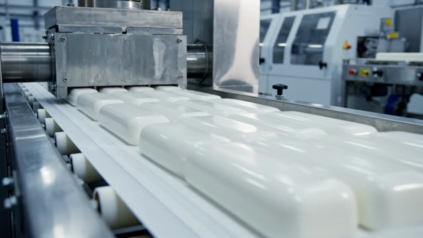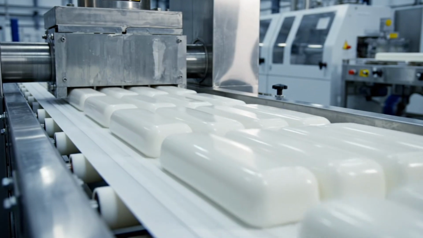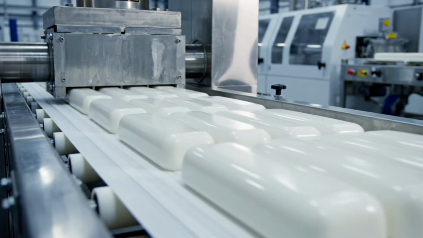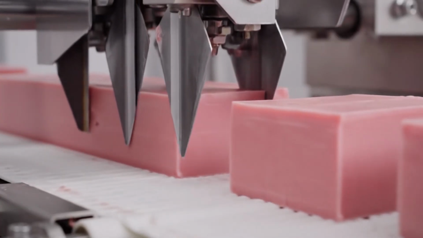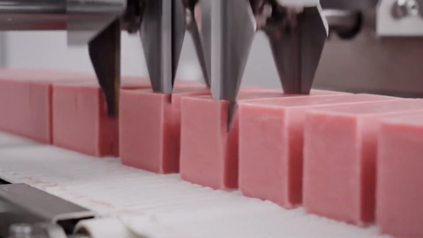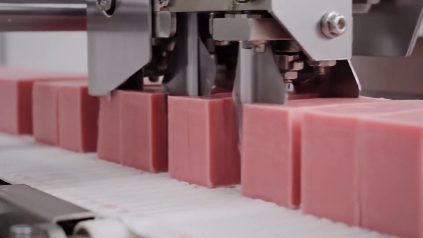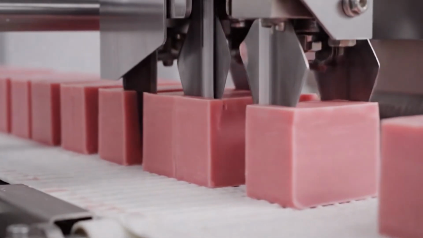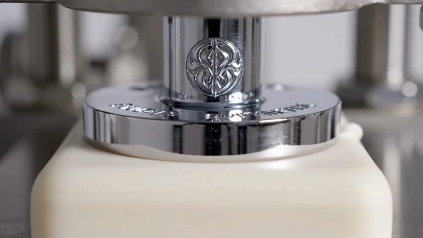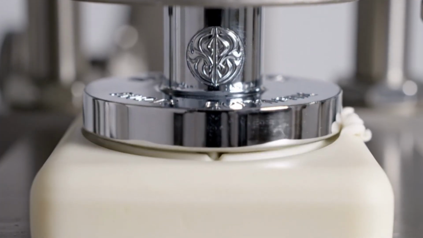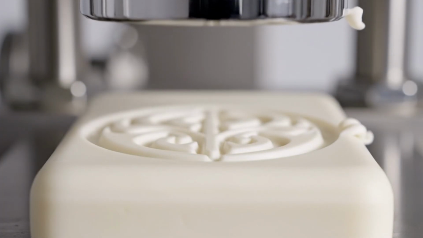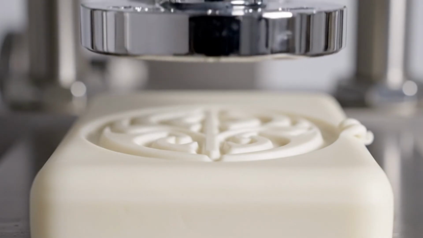The extruder die shapes soap into continuous logs with precise dimensions. Automated cutters ensure every bar meets exact size and weight specifications. Embossing transforms plain soap into a recognizable branded product.